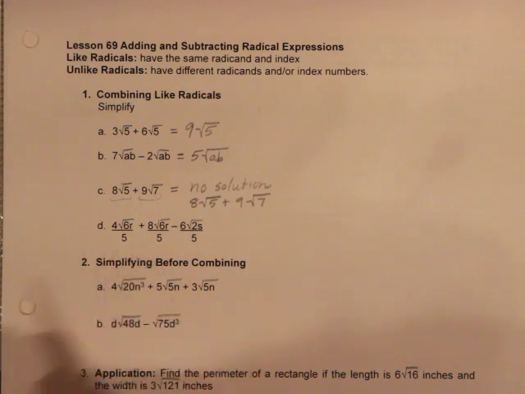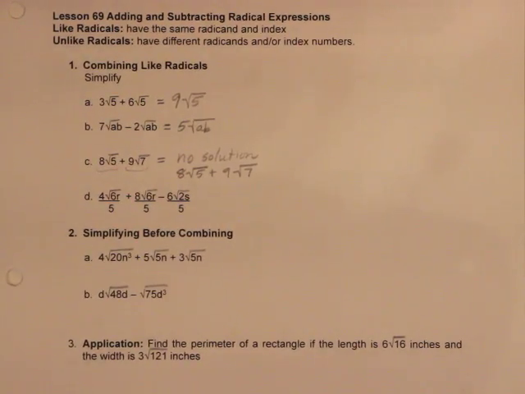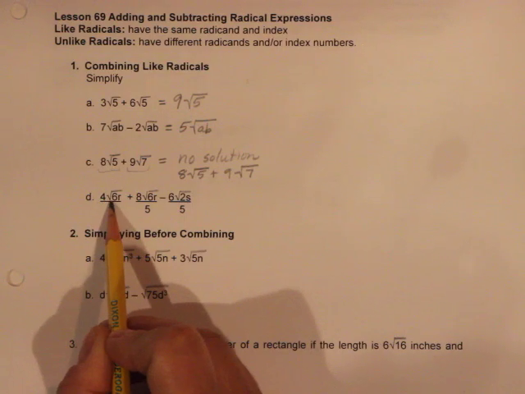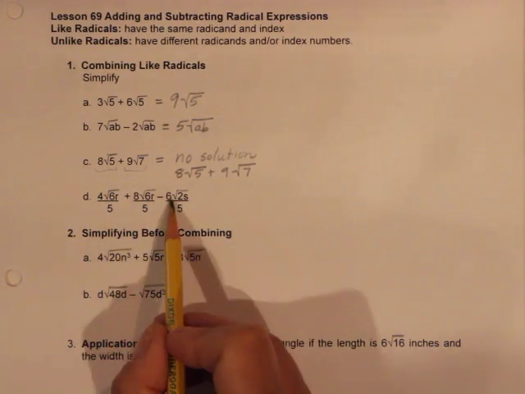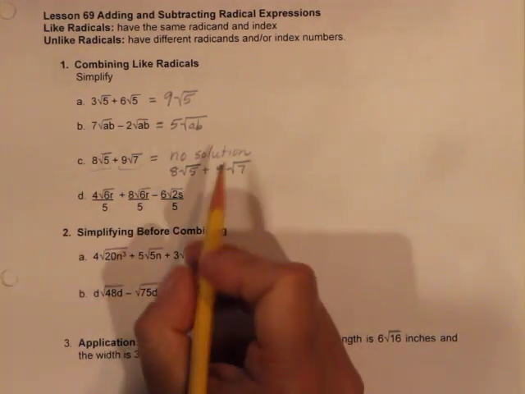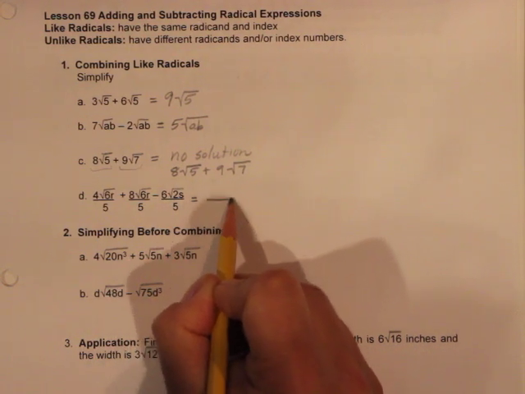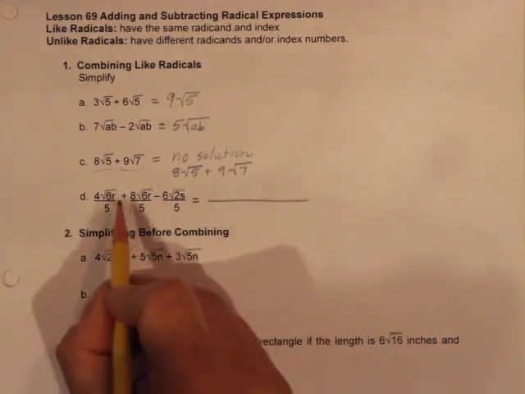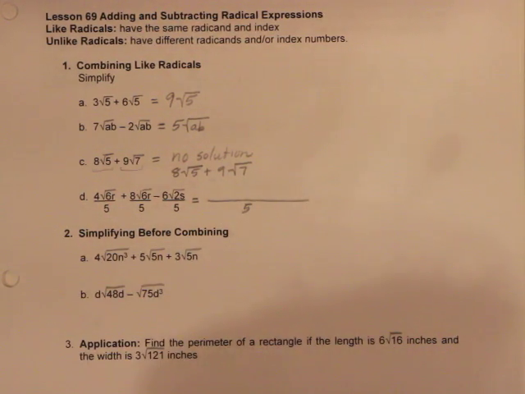Now let's take a look at example letter D. Do I have any like terms here? Remember, I'm looking for like radicals. Here I've got 4 square roots of 6r plus 8 square roots of 6r minus 6 square roots of 2s, all over 5. I can add and subtract these like normal fractions because the denominators are all the same. I do my addition and subtraction straight across the numerators and put 5 in the denominator.